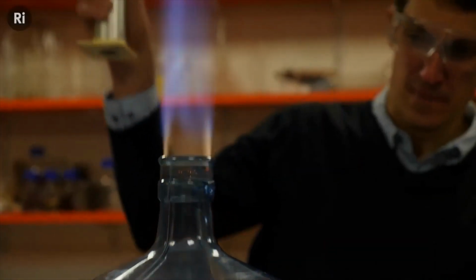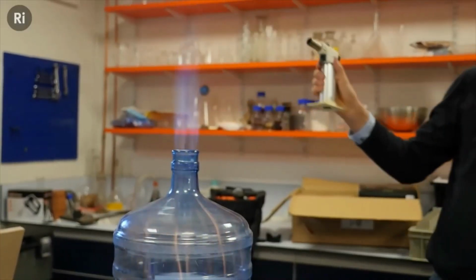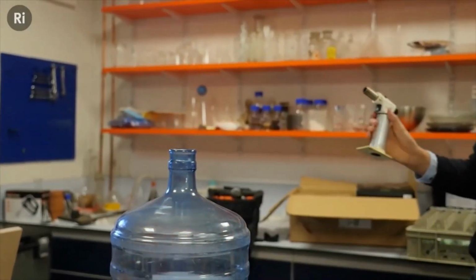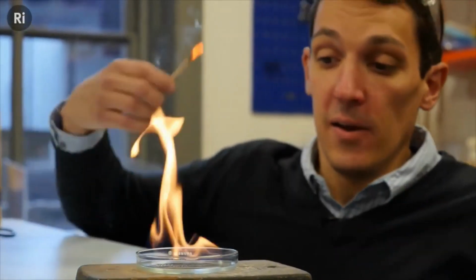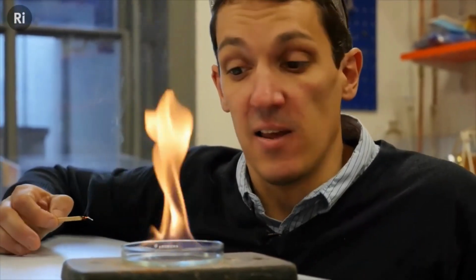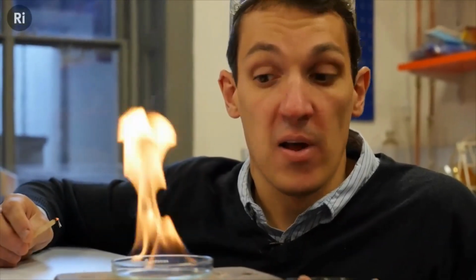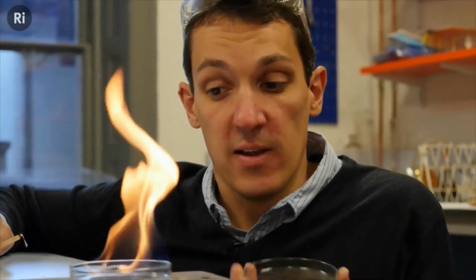Over the last few years, this demo has become a bit of a favourite, and it's certainly one that I can't help but love as well. All it really involves is some ethanol, which is just ordinary alcohol, which I've got here, and as you can see, it burns with this nice bluish yellow flame, but quite gently. And the reason it burns gently is that it actually has to turn into a gas before it will burn. It's not the liquid that's burning, so it can only burn as fast as the liquid evaporates.